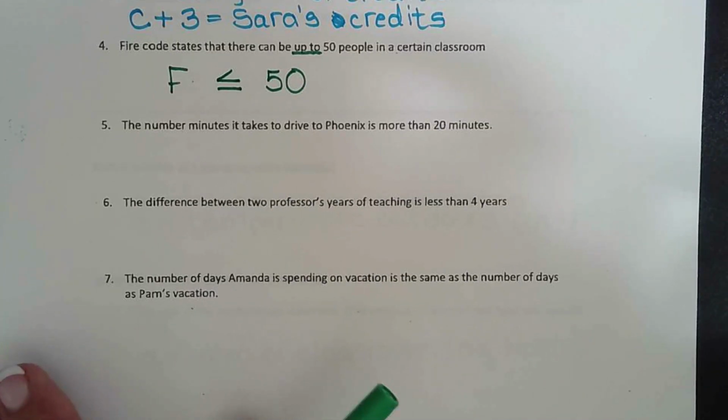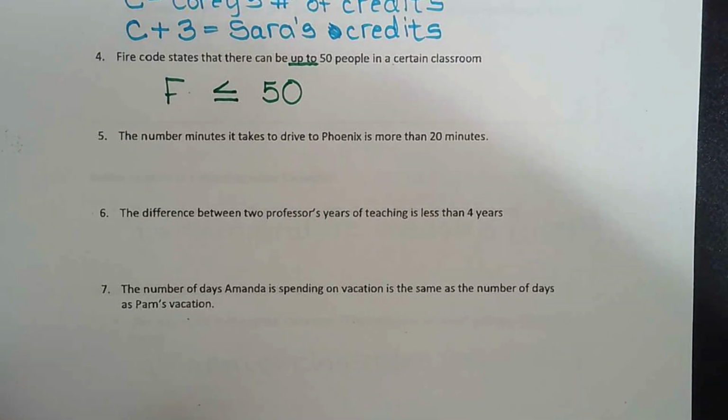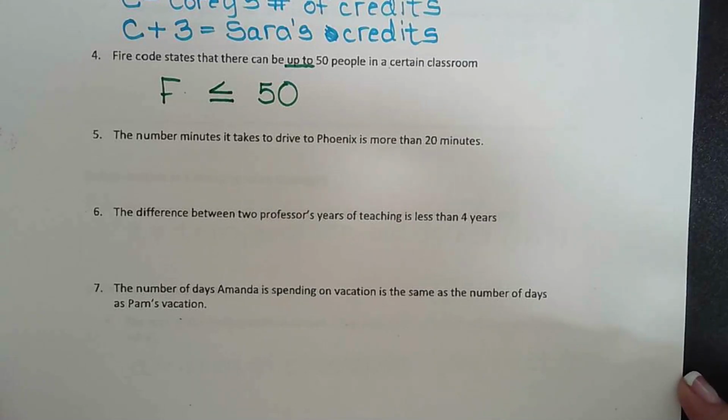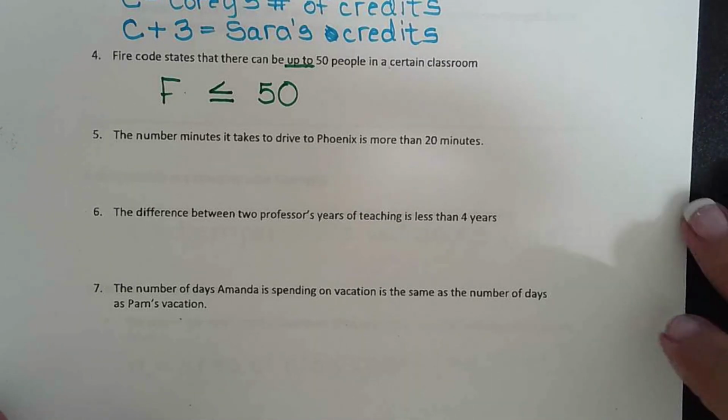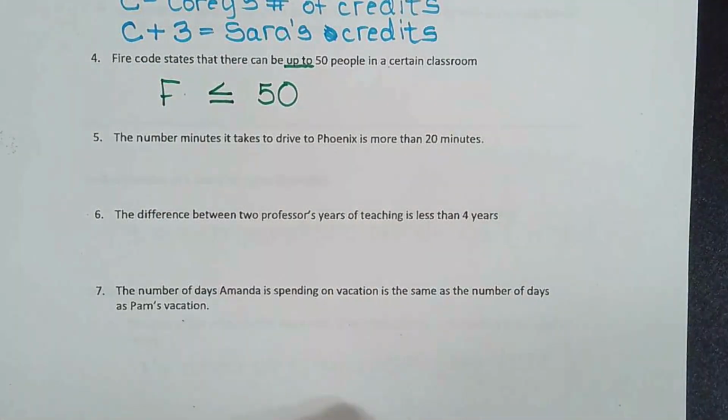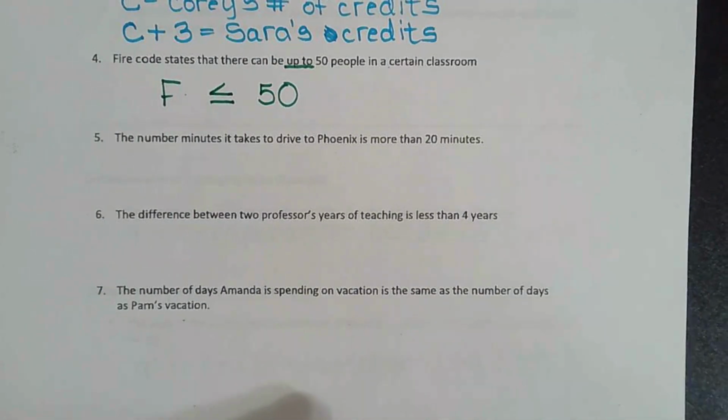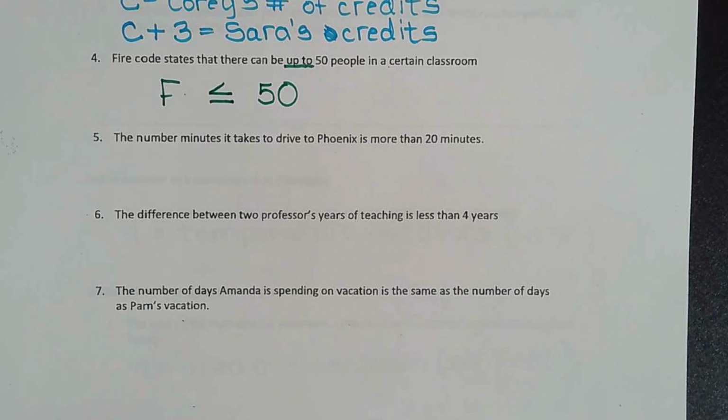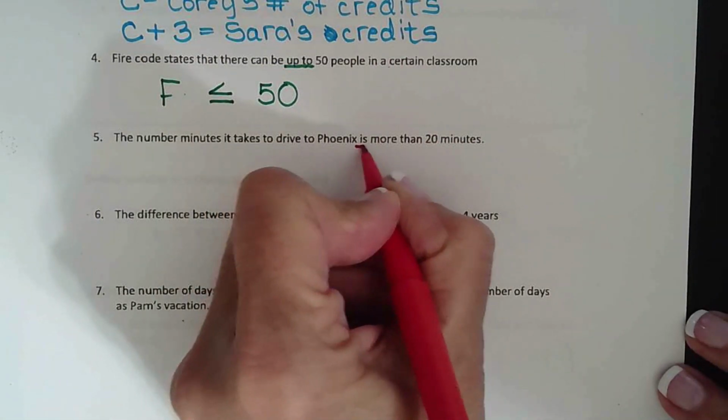Okay, go ahead and do 5. It's just like number 4. Okay, the number of minutes it takes to drive to Phoenix is more than, there's your key words.